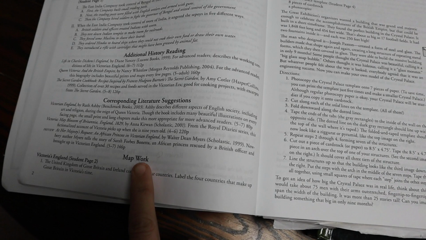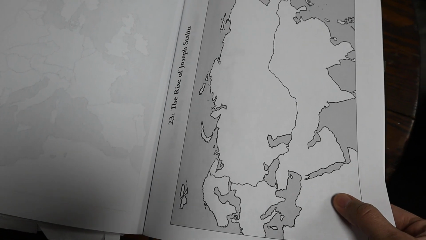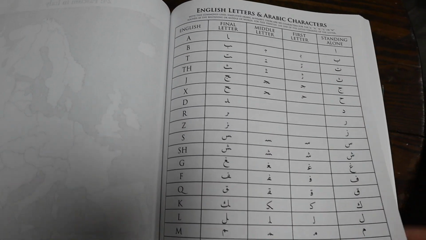There's also map work included in here, as well as projects. And you find all of those things here in the back. You have the map work, and it will give specific instructions in the front. And then you also have different pages, student pages that go along with the projects and things like that.